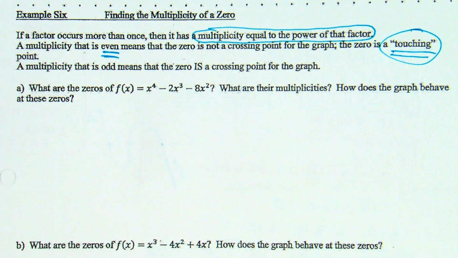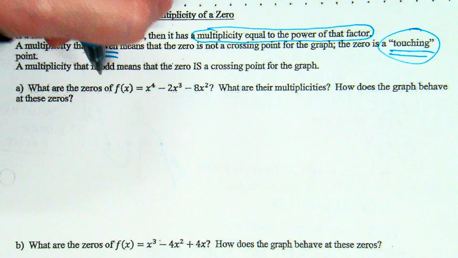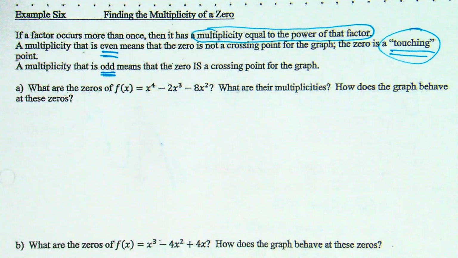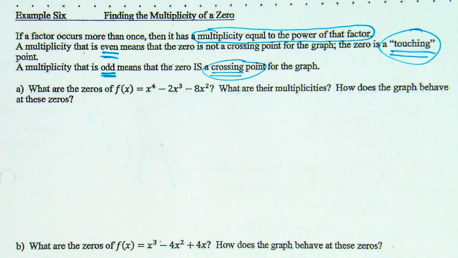For a multiplicity that is odd, so if you have a power of 1, 3, 5, 7, and so on, that zero is a crossing point, meaning the graph will just cross through the x-axis like normal there.